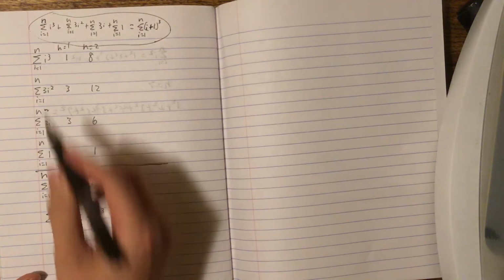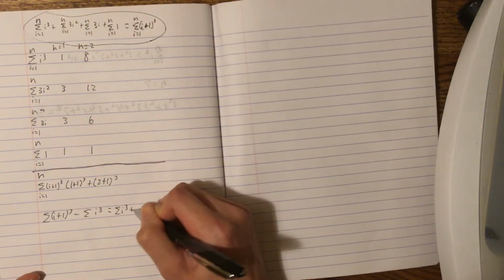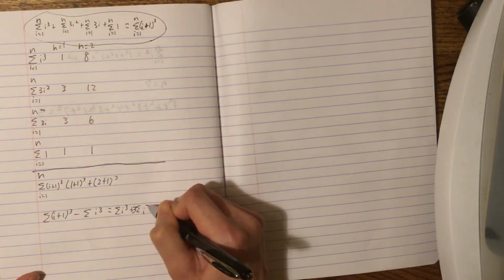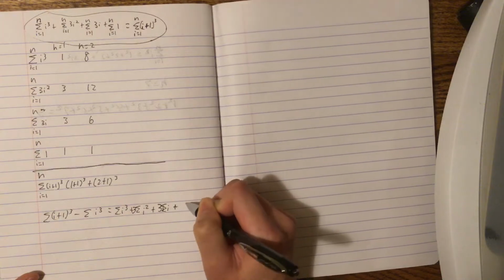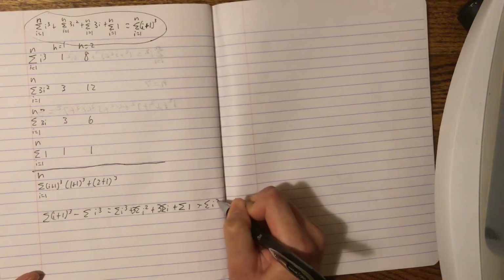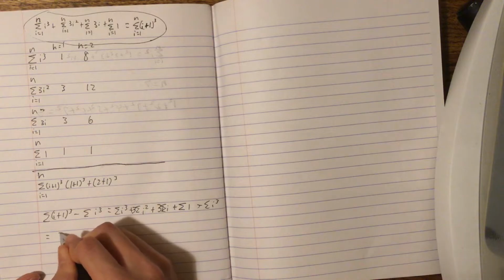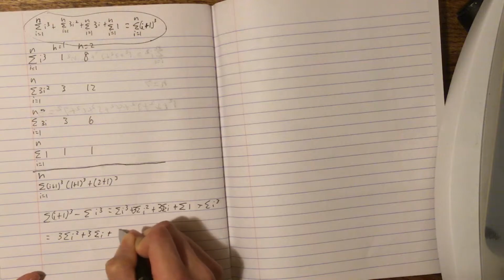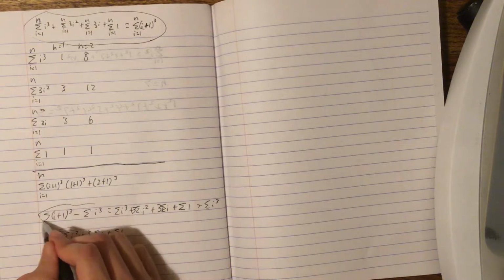Well, if this equals that, we can just expand it to get this. 3i, we can factor that out. Minus, because I'm subtracting that from that. And then finally we get an answer, and this here is what we want. Okay, but this also equals something else.